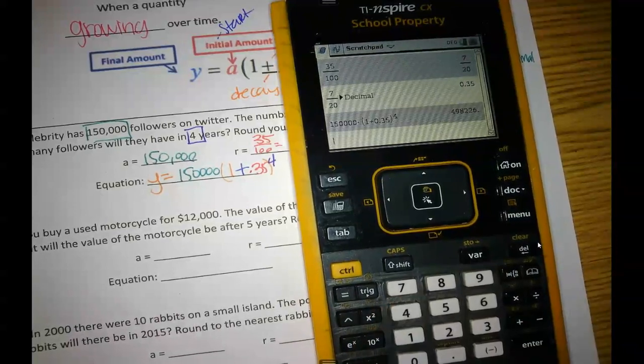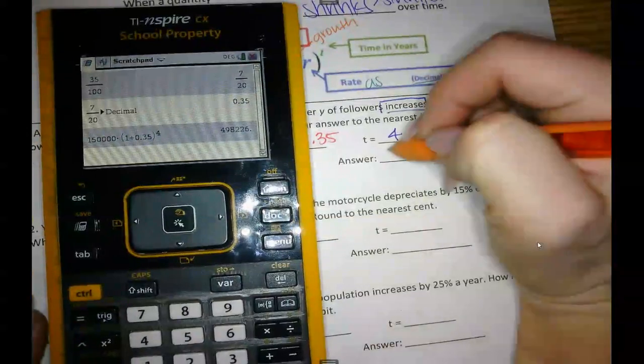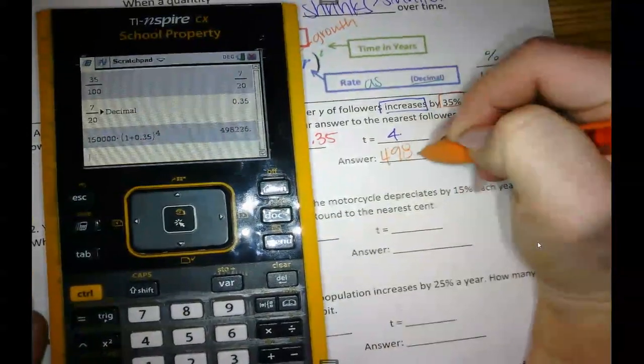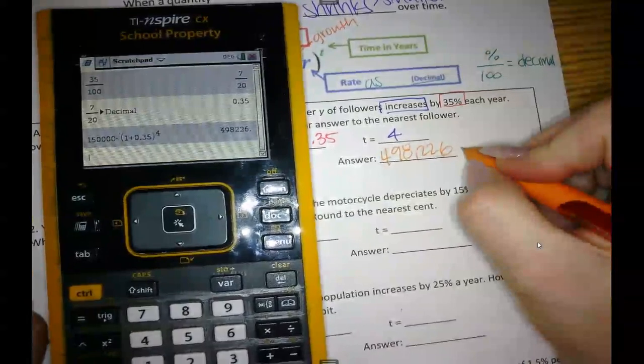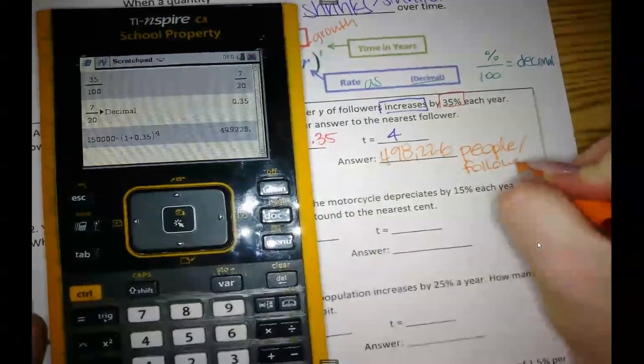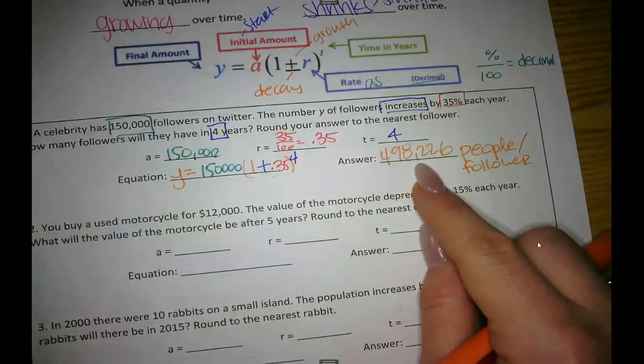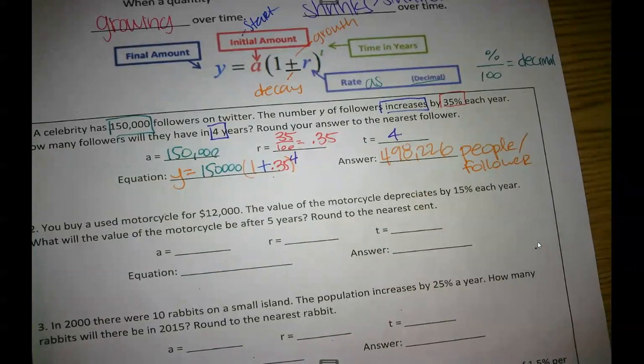Raised to 4, enter. This is my answer. 498,226 people or followers. So in 4 years, this celebrity will have this many followers. That's it. So we're just doing the same thing.